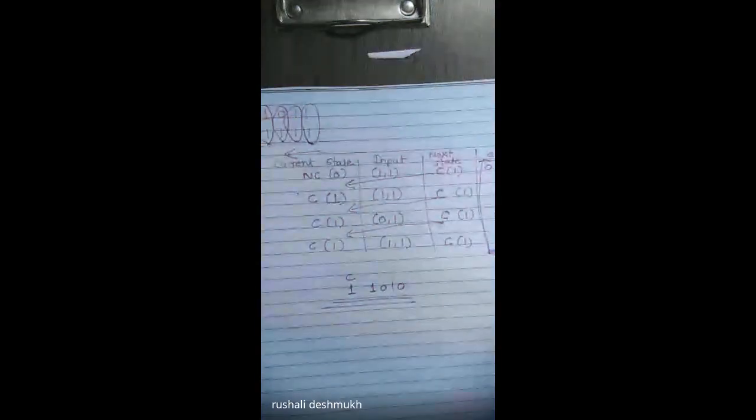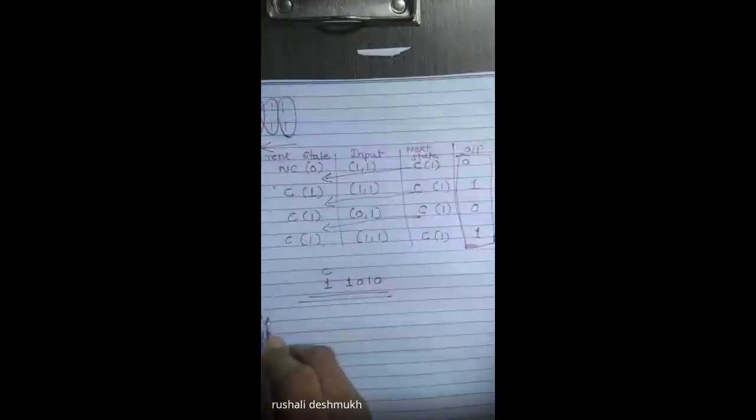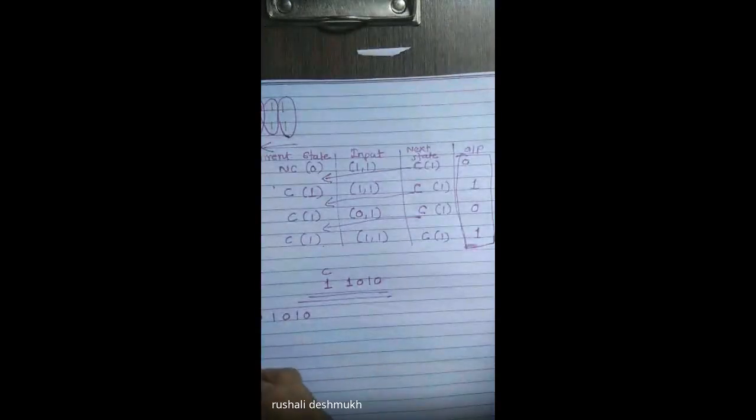Can you simulate any example? Can you write the simulation of any example? You take one example and simulate it now. Let 0 1 0 1 0 plus 1 1. Simulate this example.